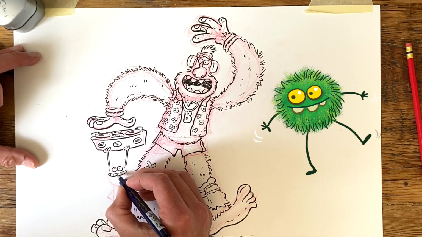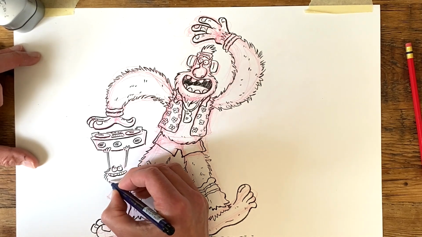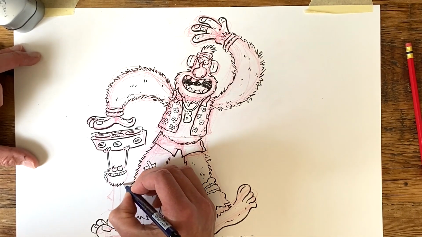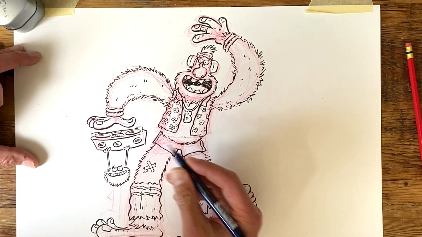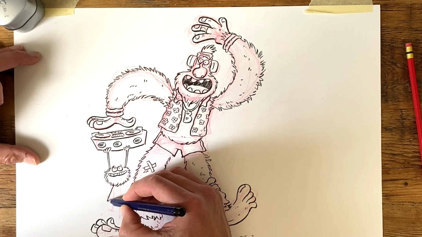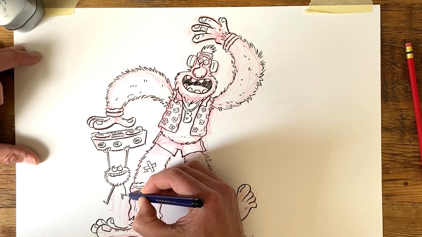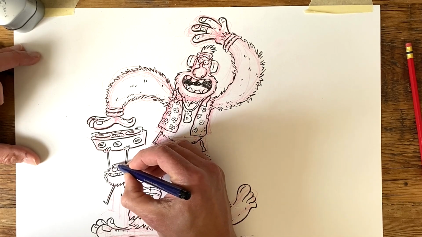His name is Fungi, and he kind of is just hiding in a lot of my work. So I'm gonna draw him here. He's just a green fuzzball. And he's just gonna be kind of hopping around holding this, trying to keep up with Bigfoot.